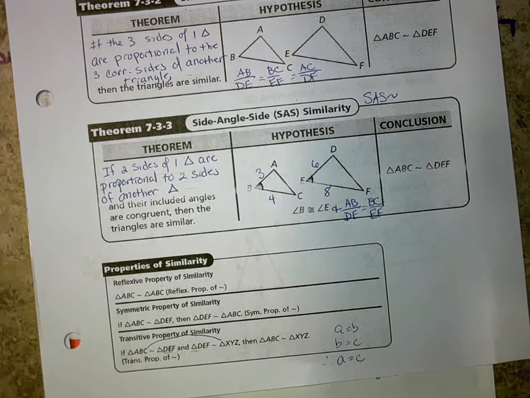All right, so again, make sure you review and memorize this for your quiz next week. What are the three ways that triangles are proven similar? AA similarity, SSS similarity, and SAS similarity. All right, we'll go to the next page and work on some problems.